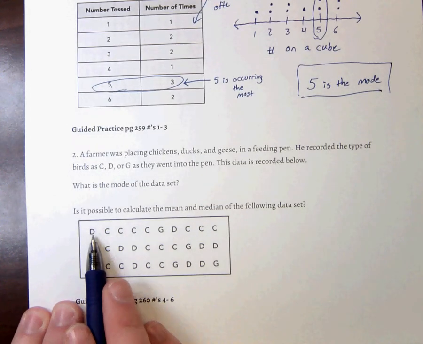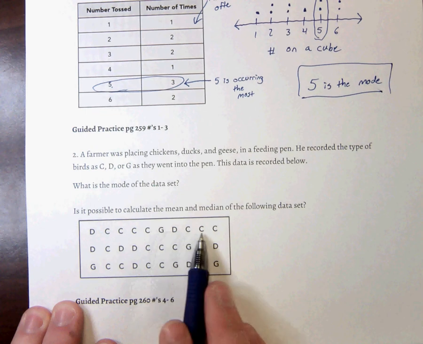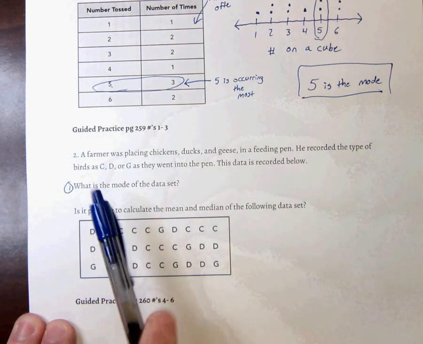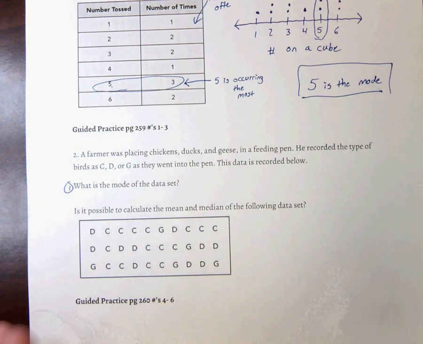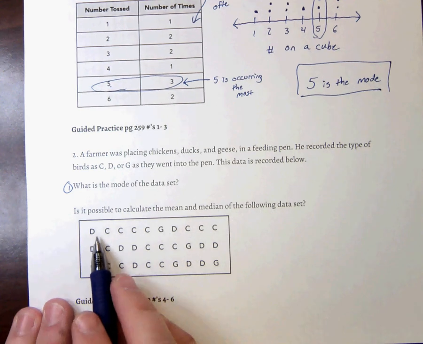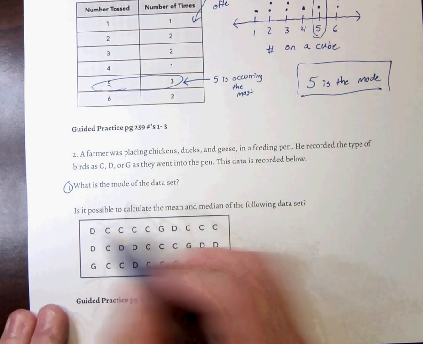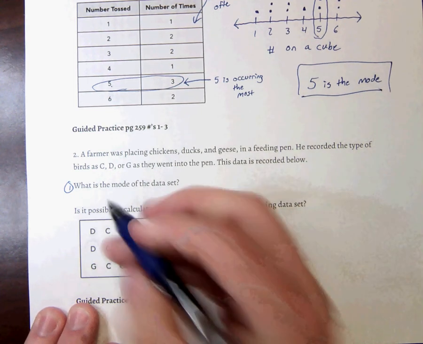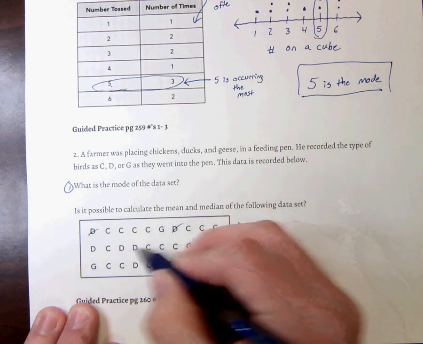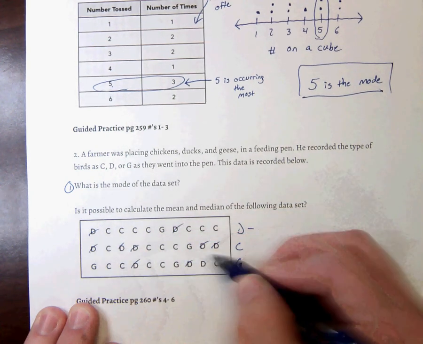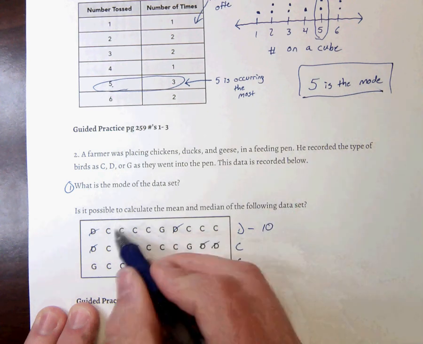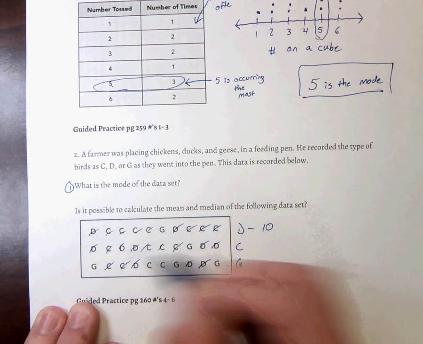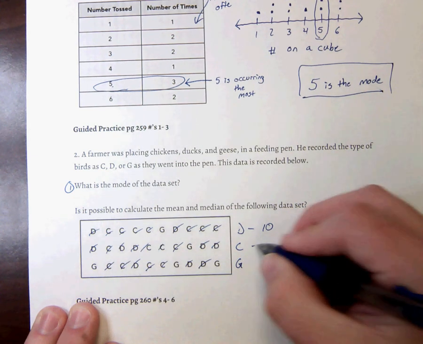So let's look at that. To know the mode, we need to know what occurs the most. So let's count. We've got ducks, chickens, and geese. For ducks, we have 1, 2, 3, 4, 5, 6, 7, 8, 9, 10. For chickens, we have 1, 2, 3, 4, 5, 6, 7, 8, 9, 10, 11, 12, 13, 14, 15. And then for geese, we have 1, 2, 3, 4, 5.